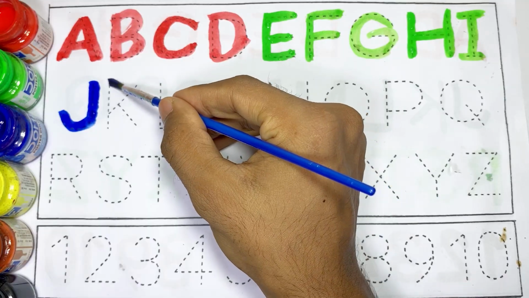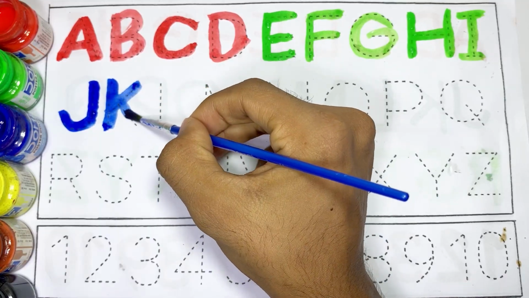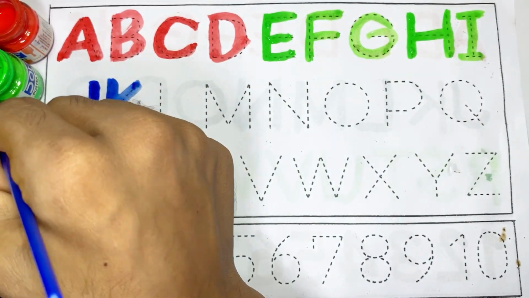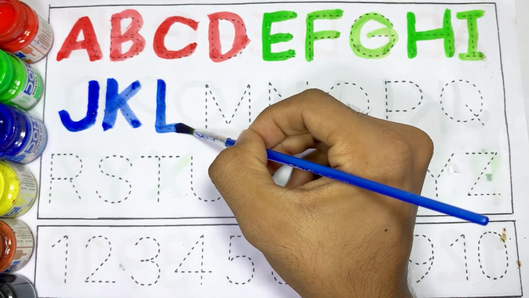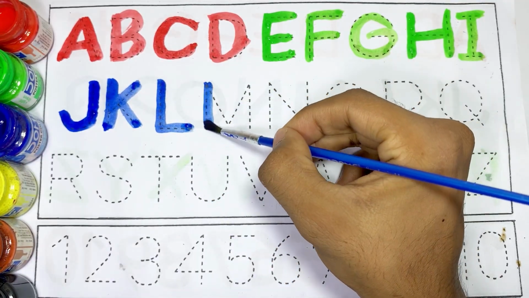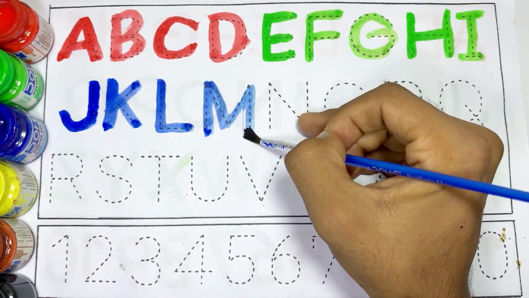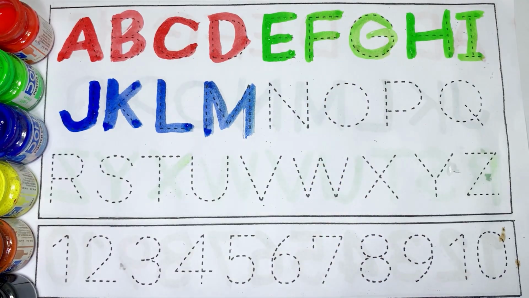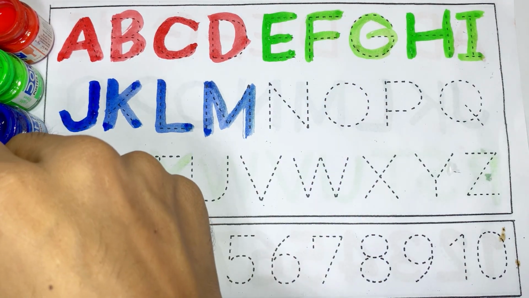J for joker. K for king. L for lion. M for moon. Now you draw N and use yellow color.